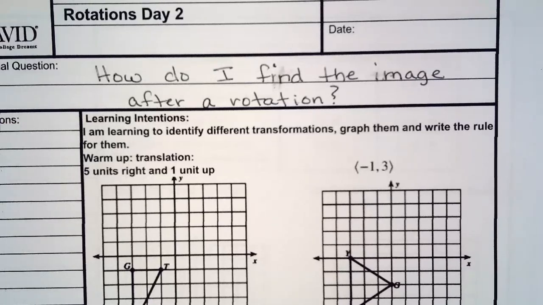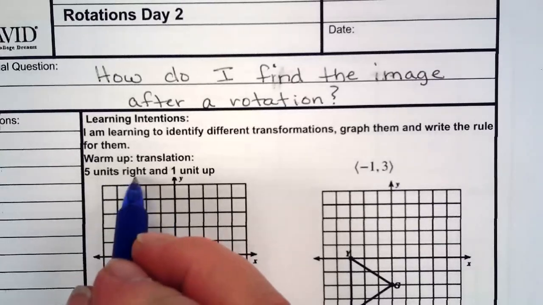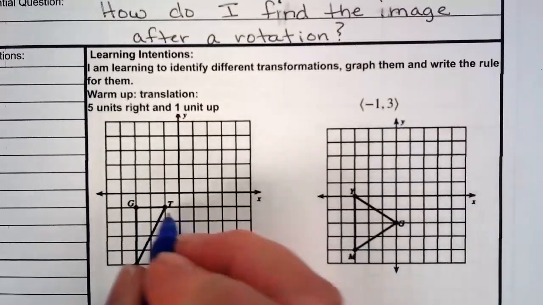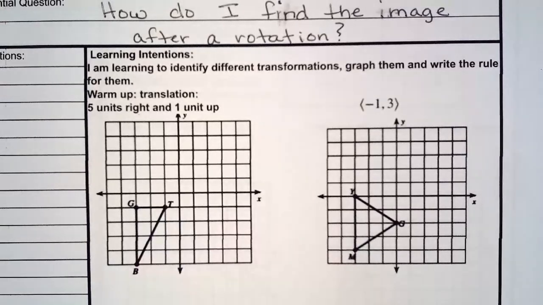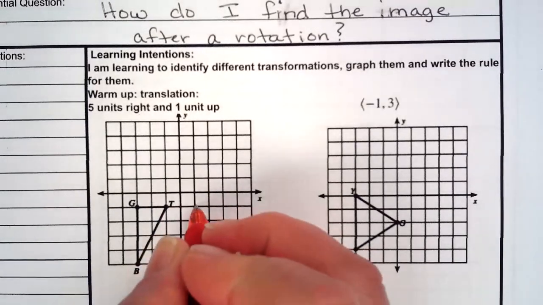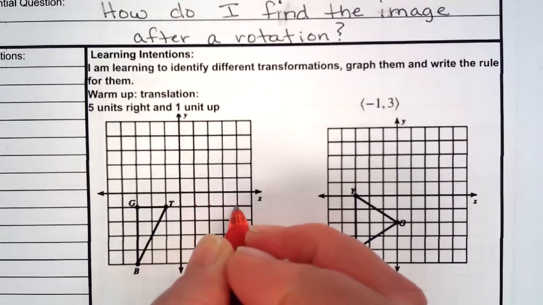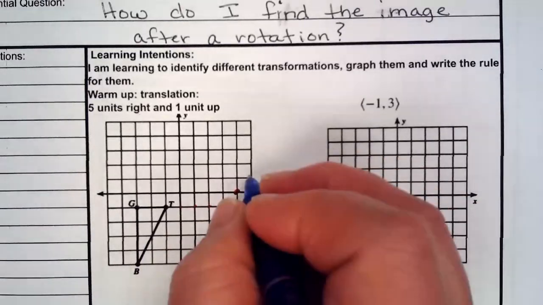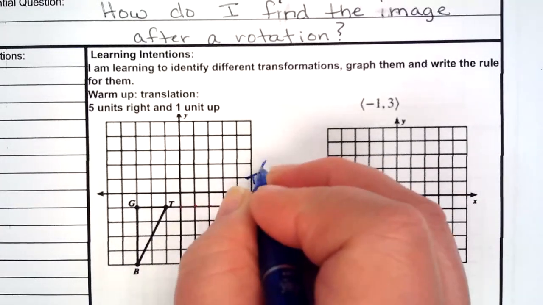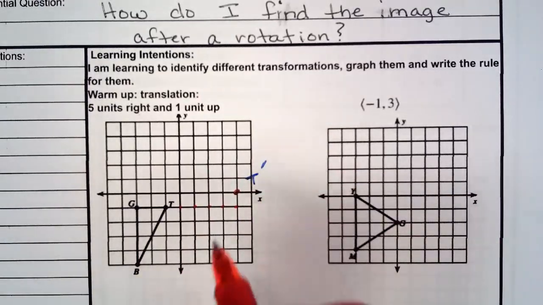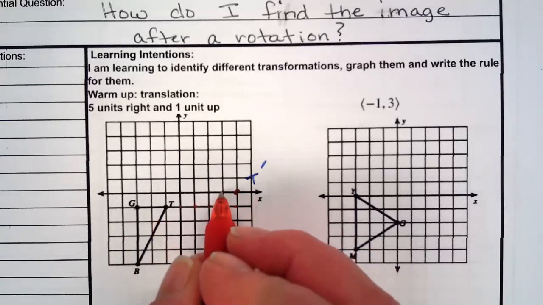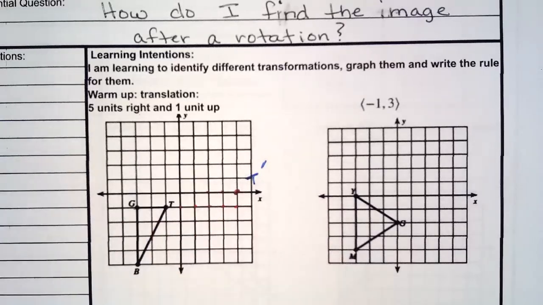Okay, so the first one just simply tells us what to do. We're going to go 5 units right and 1 up. So I'm going to play the counting game. 5 units right, 1, 2, 3, 4, 5, and then 1 unit up. And this will be T prime. Okay, now I can look and count. This is 2 to the left. So here would be G prime.